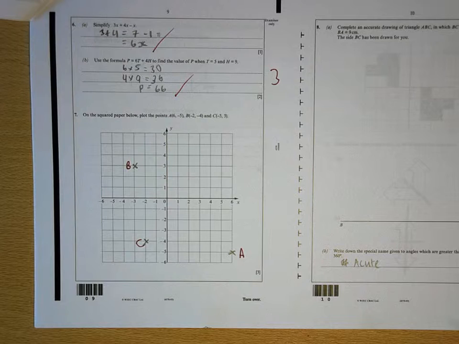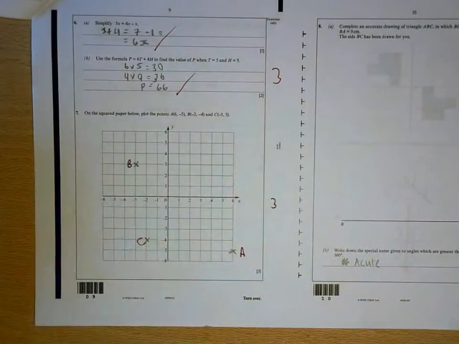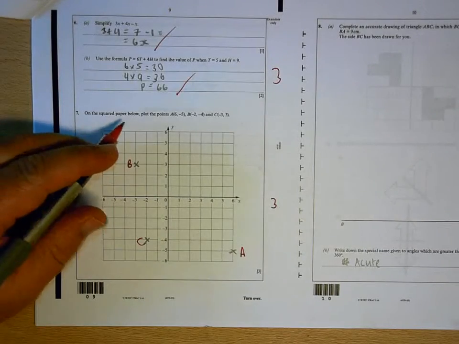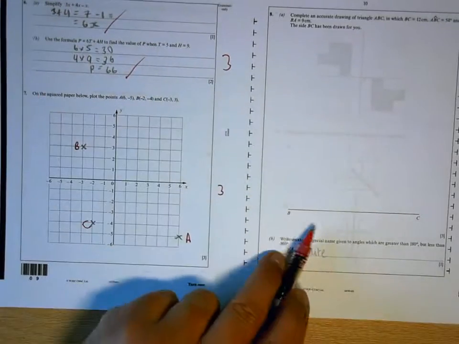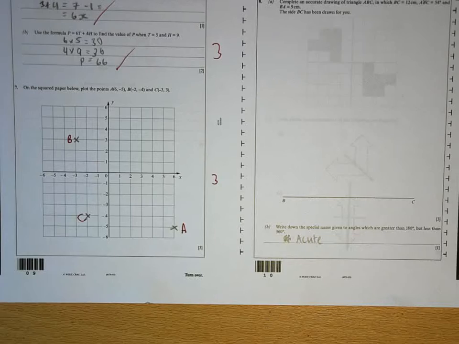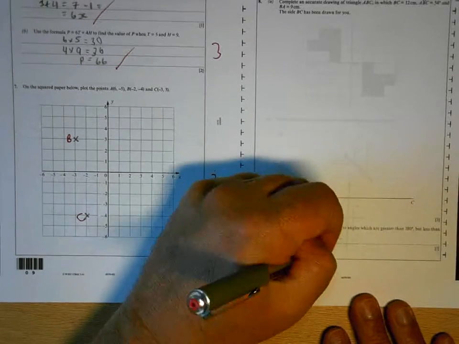You would get, actually, you would get the 3 marks. It doesn't say that that's what you have to do. It doesn't say plot and label. This is something you need to practice. You need to know how to use an angle measurer. Take a look at how I do it on the video and then give it a go yourself.